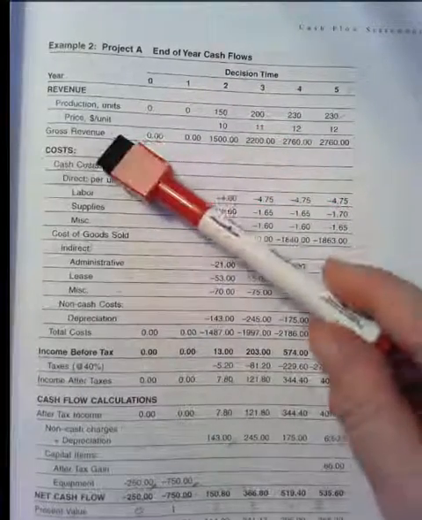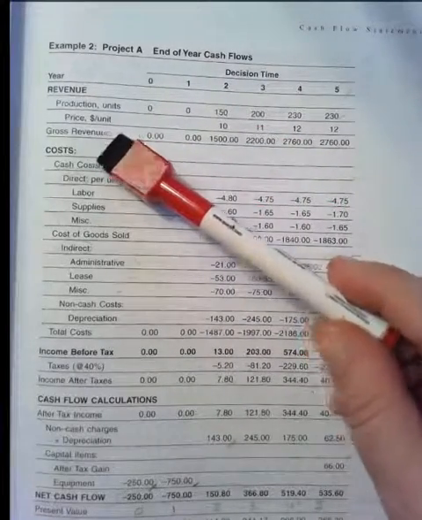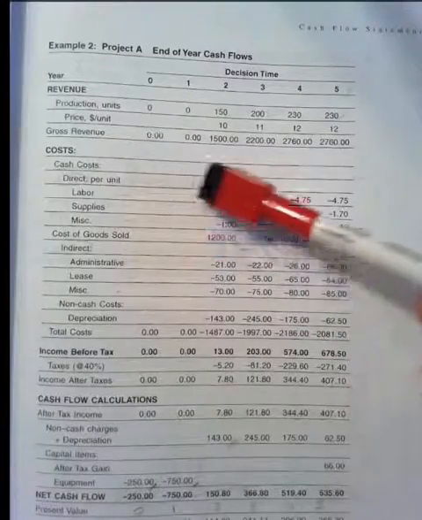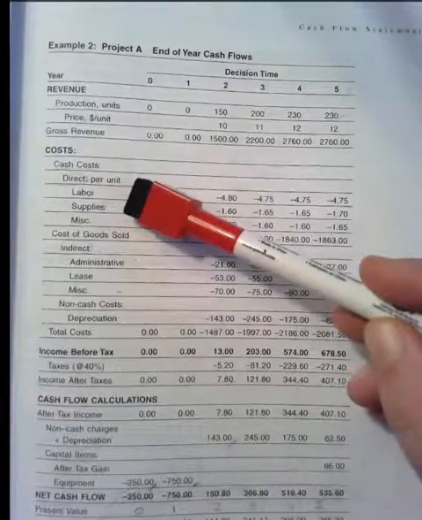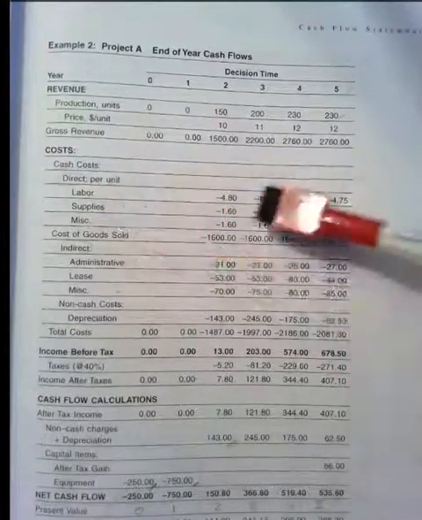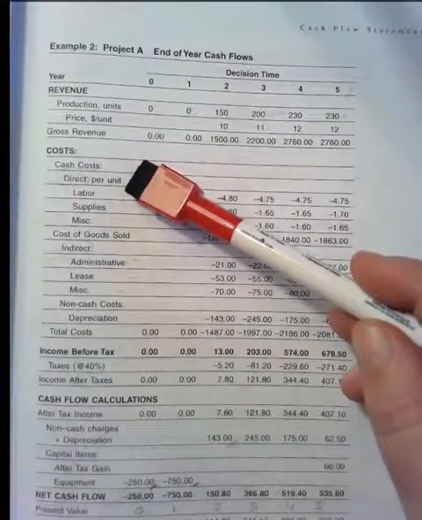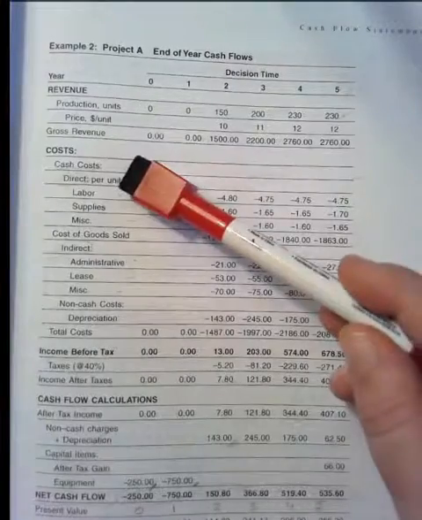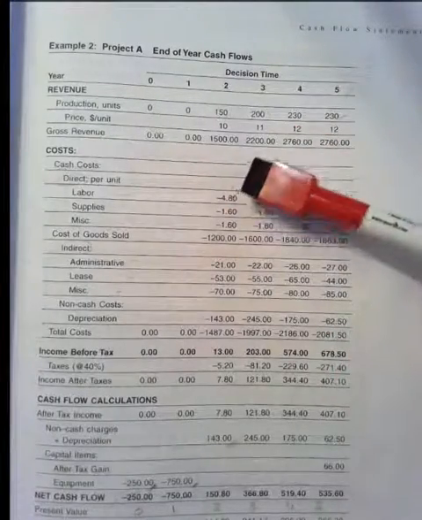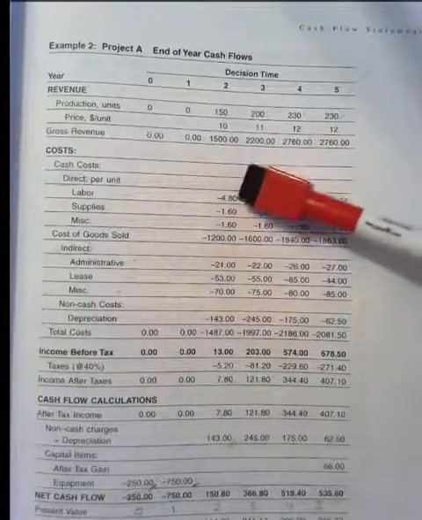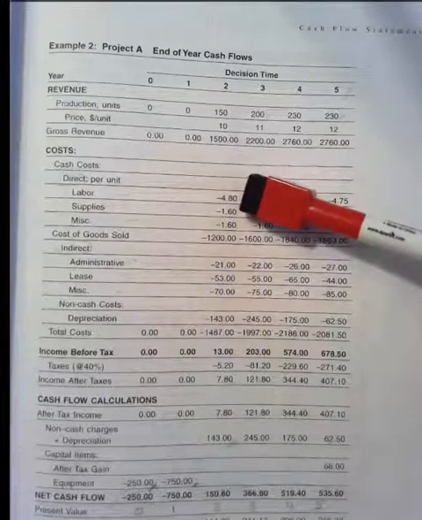Then, going to the costs category, cash costs, direct, examples: labor, supplies, miscellaneous. This is per unit, the way it's described here. You don't need to describe it per unit all the time, but it's described per unit here, which is useful information when we're looking at how competitive a company is.